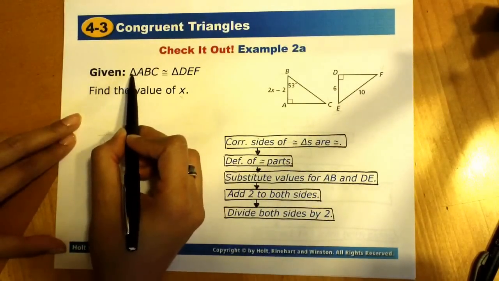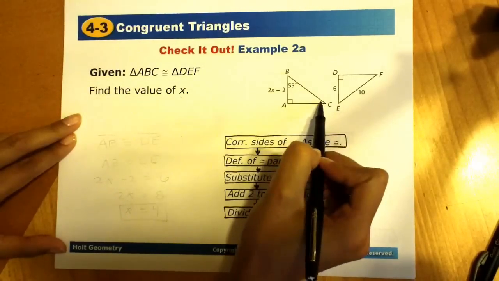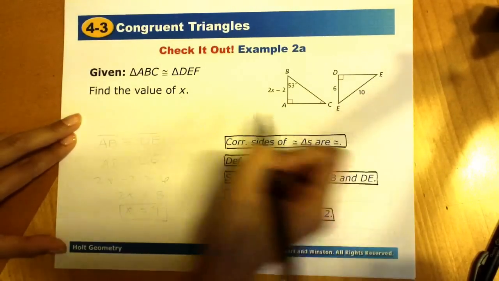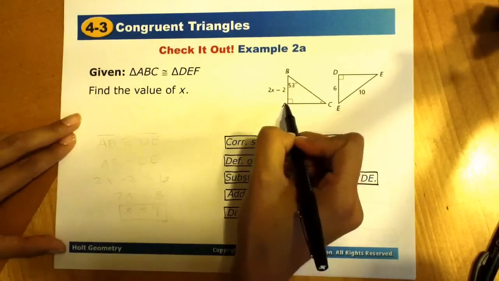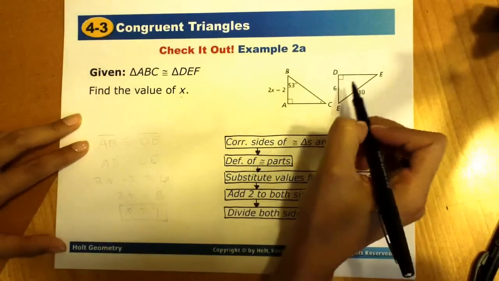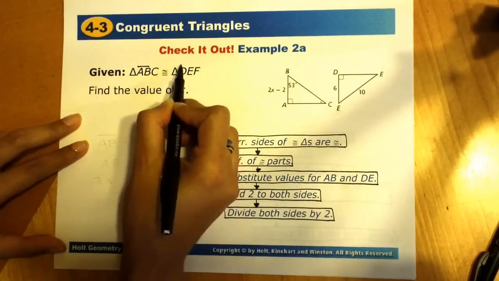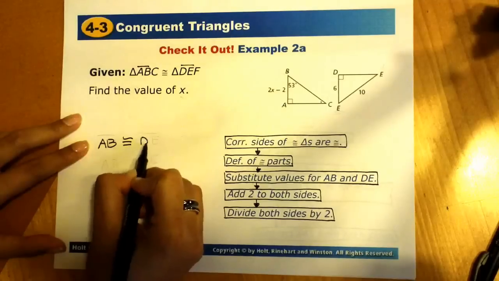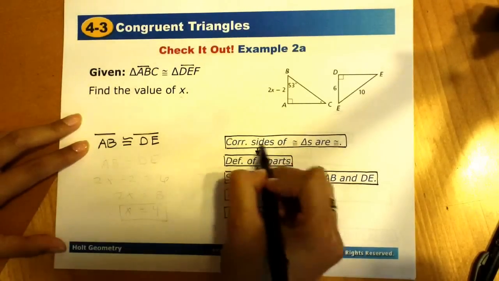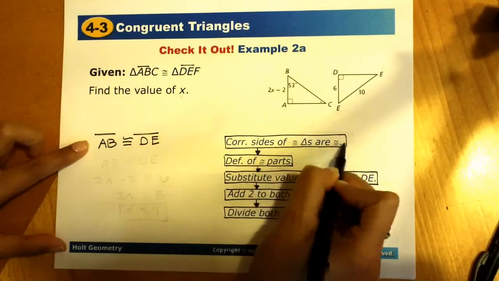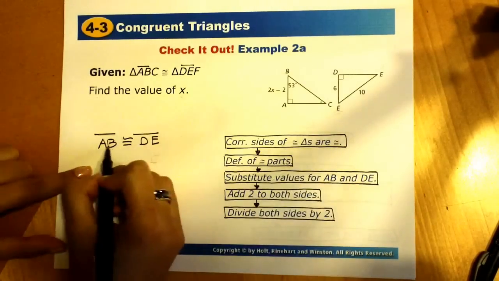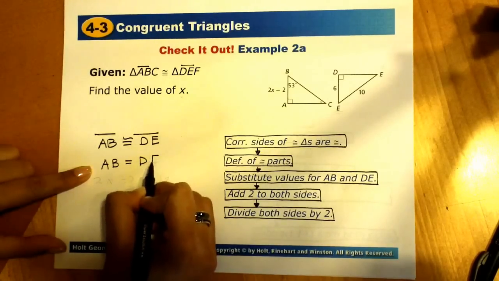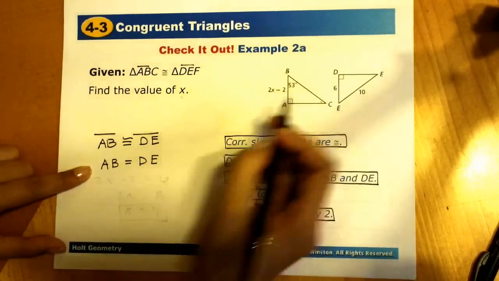Another task, similar. I have triangle ABC, and that is congruent to triangle DEF, I need to find the value of x. So AB is congruent to DE. And I know that because corresponding sides of congruent triangles are congruent. Now, I know that since they're congruent, their measures or their lengths are going to be equal. So AB is equal to DE. And then I can substitute their values.